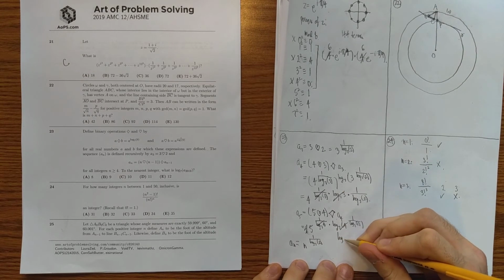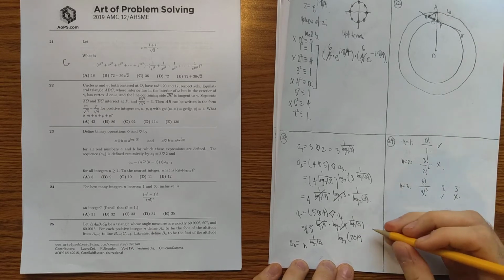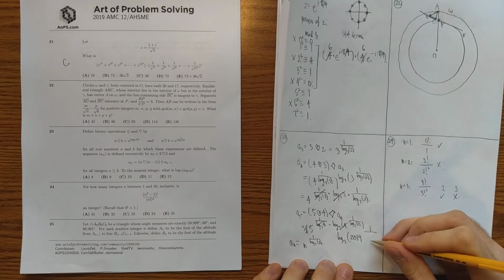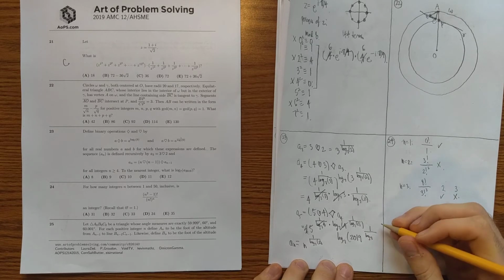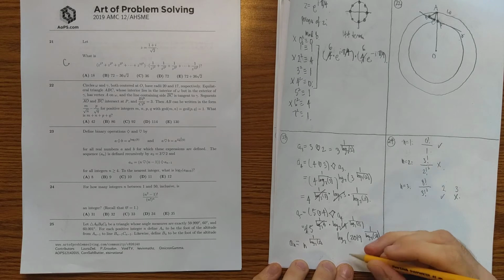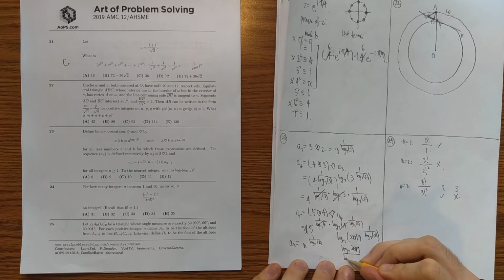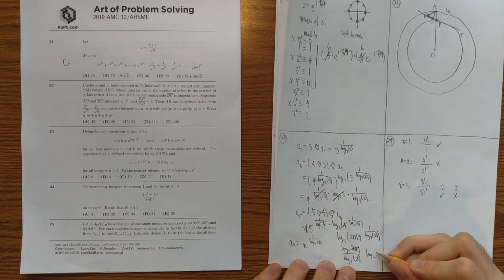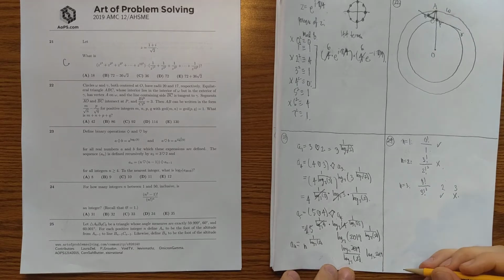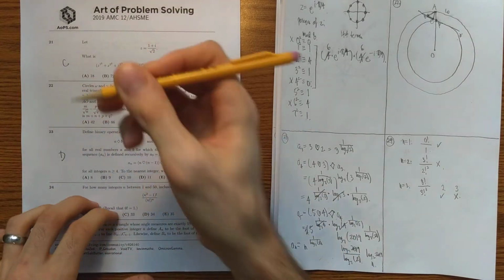I want log base 7 of 2019 raised to the 1 over log base 7 of 2. Pull this out, so I get log base 7 of 2019 over log base 7 of 2, which is log base 2 of 2019, which is about 11, nearest integer. So D is my answer.